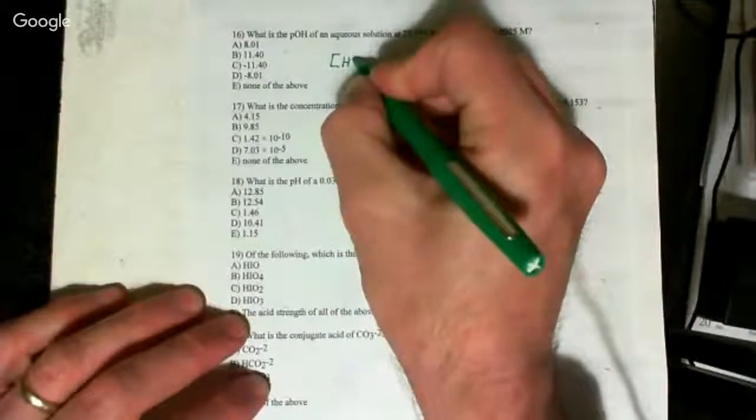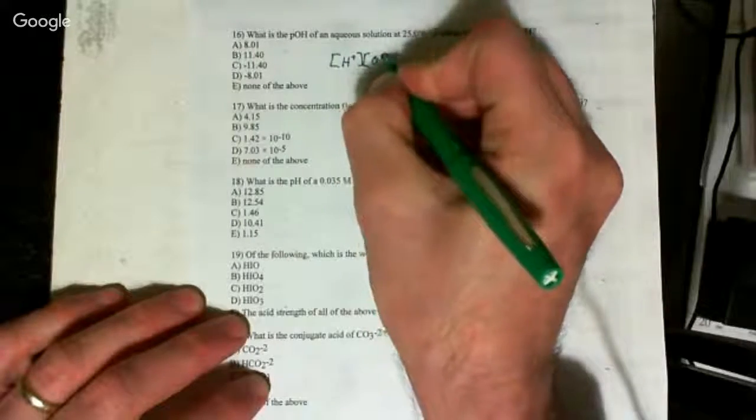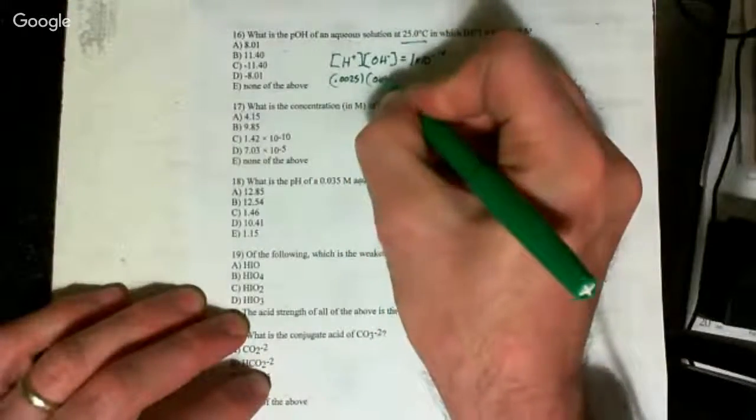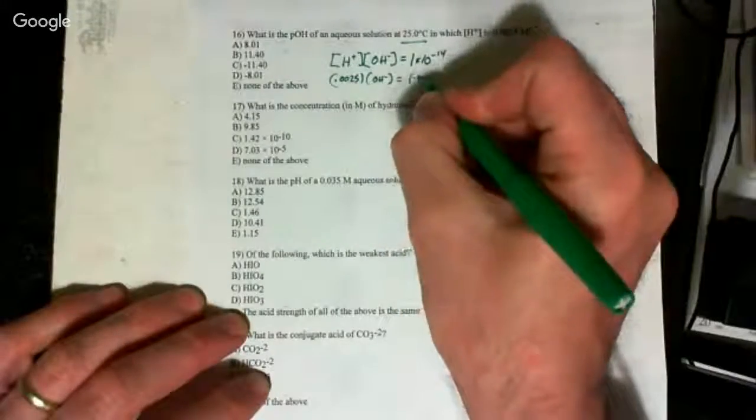So what do we know? We know that the concentration of H+ times the concentration of OH- at 25 degrees Celsius is always 1 times 10 to the negative 14th. So in this case, I'm just reminding you, hey, you got to remember how to do these types of problems. And so we should be able to calculate this by doing some algebra.